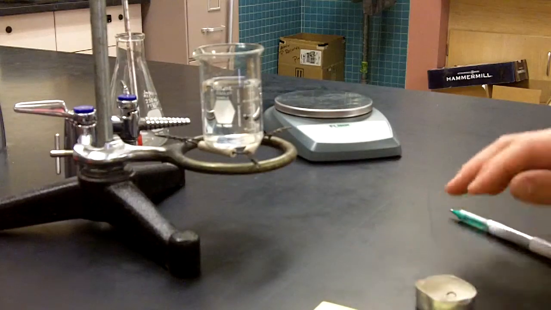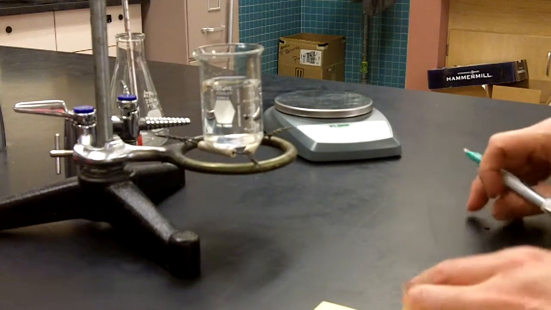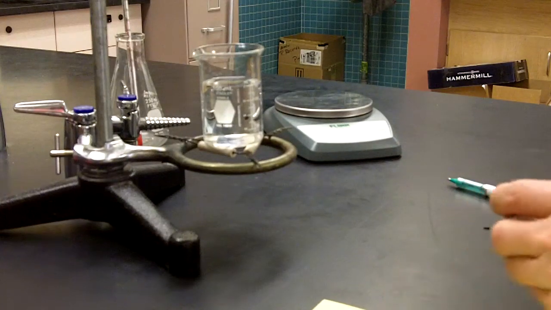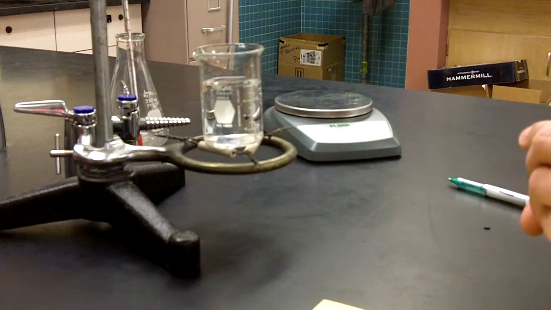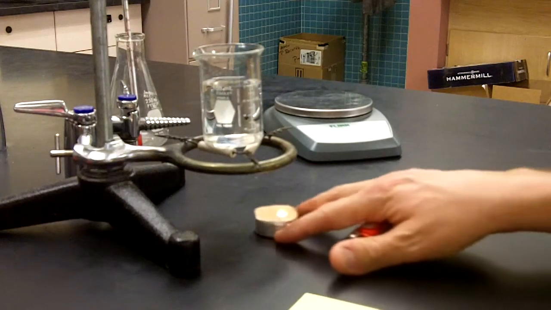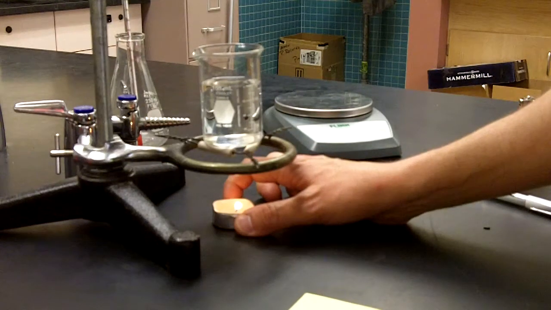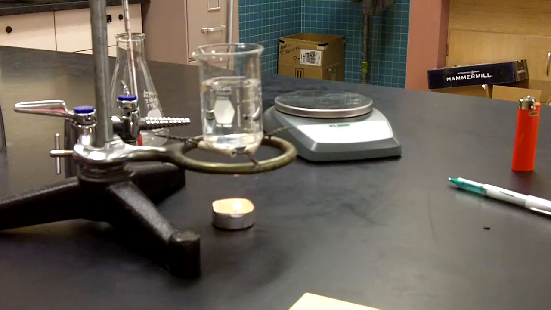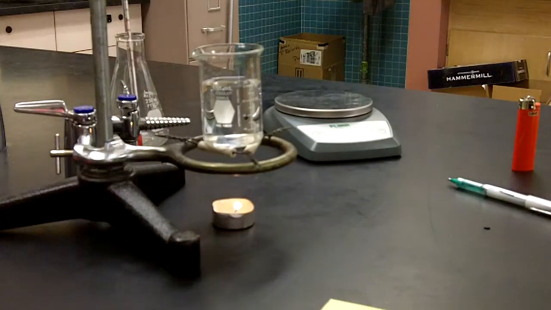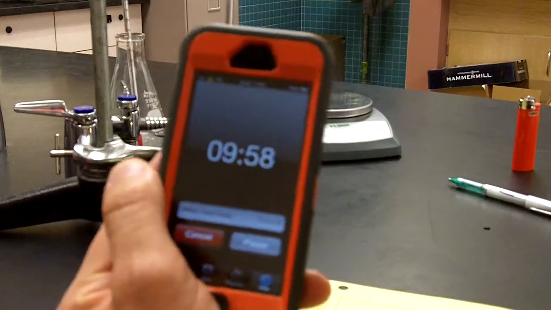Light the candle and place the candle underneath the beaker. The procedure says to heat the candle for 10 minutes. So starting my timer for 10 minutes.